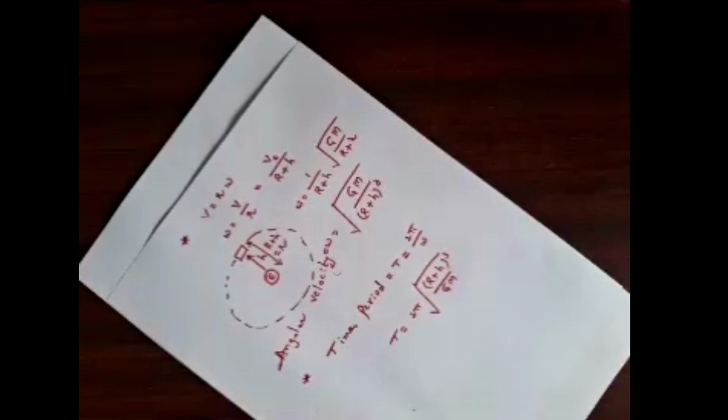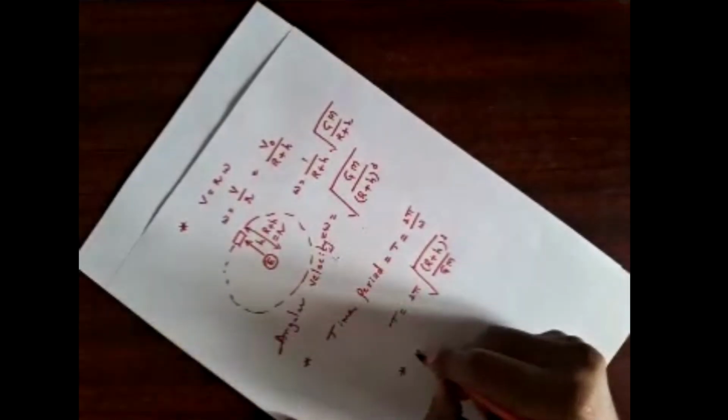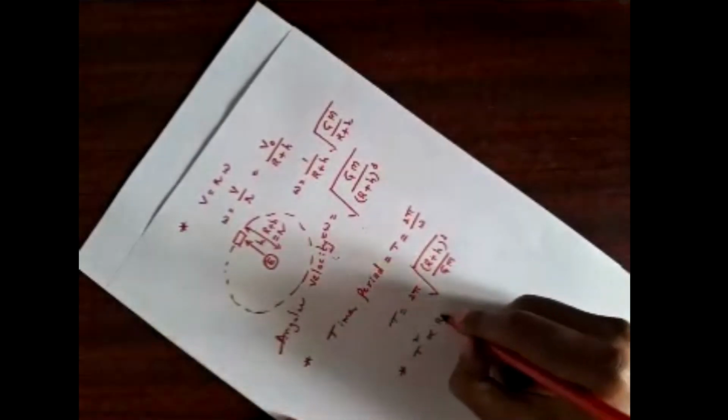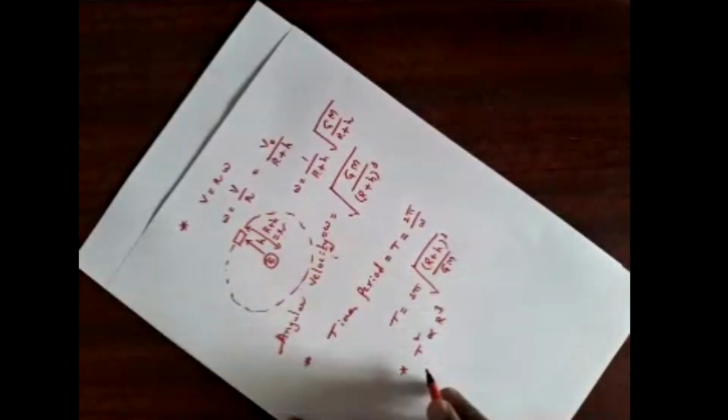Okay, now see, like this we get the relation between angular velocity and radius, as well as time period and radius. Based on this, in the years 2012 and 1993, they asked questions in the medical entrance. Here we take T square proportional to R cube. This is the relation, T square proportional to R cube, which we also take as Kepler's third law. In the same way, this is the relation between the time period and the radius.